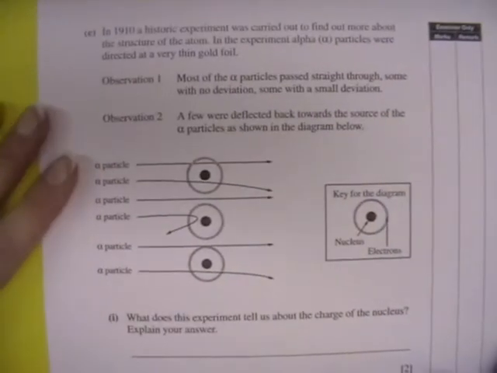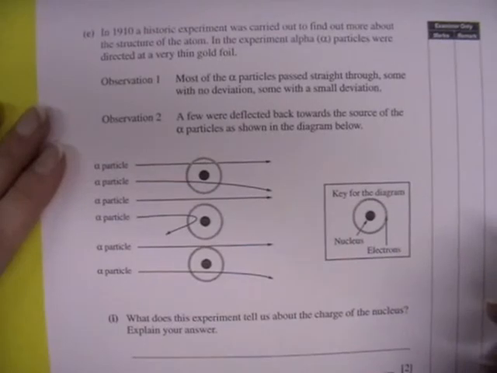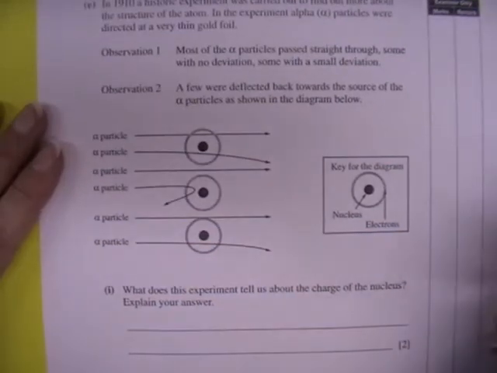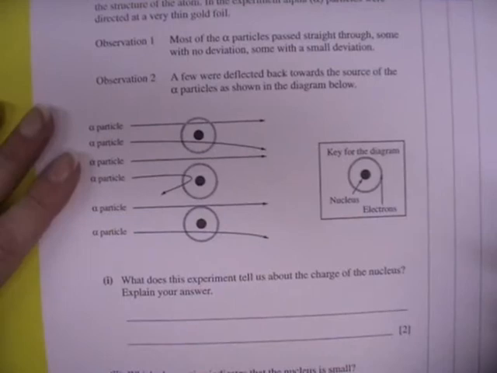Part E then. In 1910, a historic experiment was carried out to find out more about the structure of the atom. In the experiment, alpha particles were directed at a very thin gold foil. Two observations were made here. Most of the alpha particles passed straight through, some with no deviation and some with a small deviation. And observation 2, a few were deflected back toward the source of the alpha particles as shown in the diagram below.